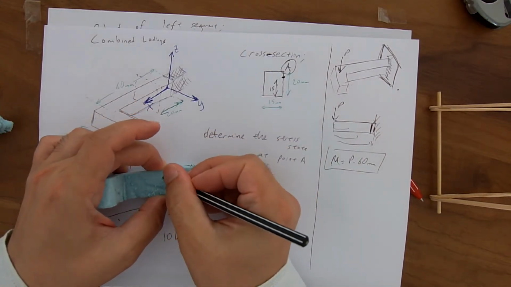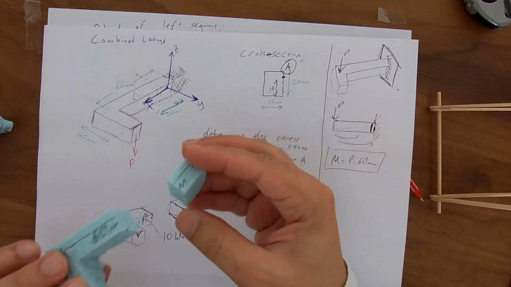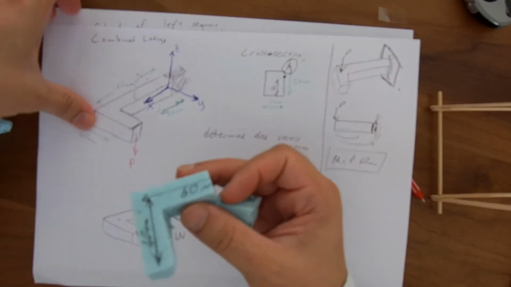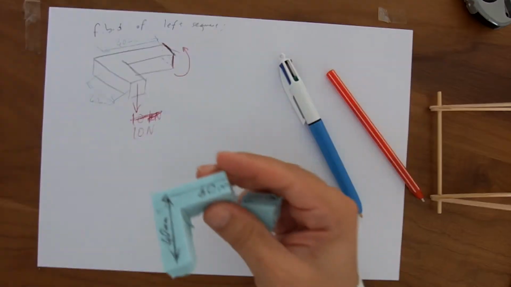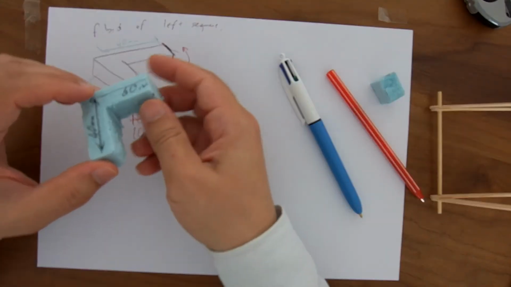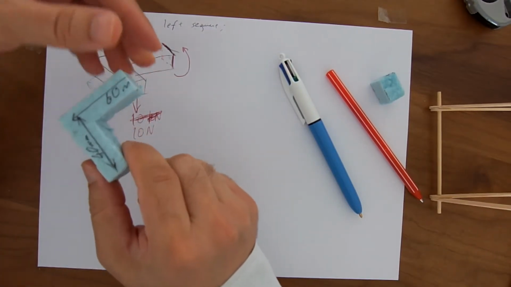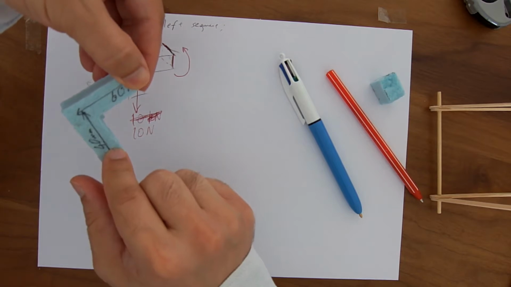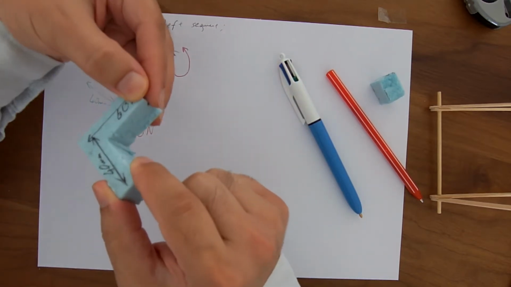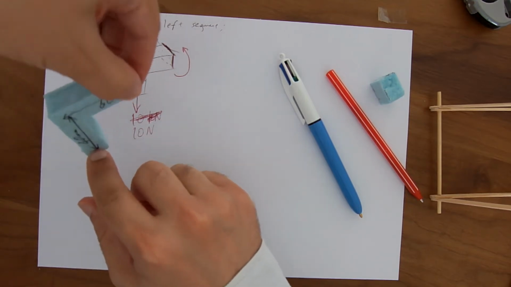It is the same point, and we cut the piece from the section of the point, and we have drawn the free body diagram here. Applying the load, the other side of the segment will apply a reaction opposite to this rotation.